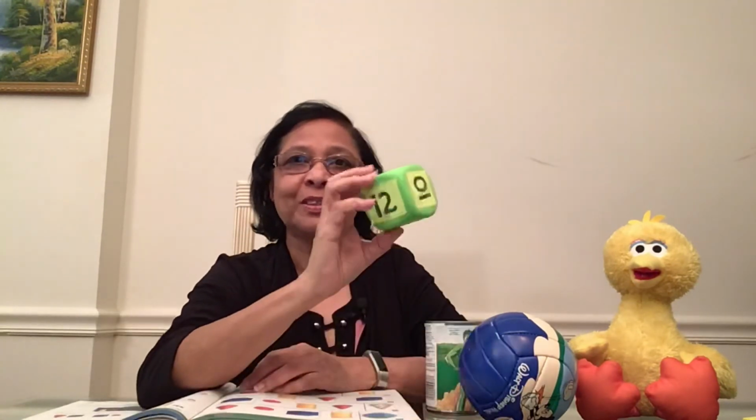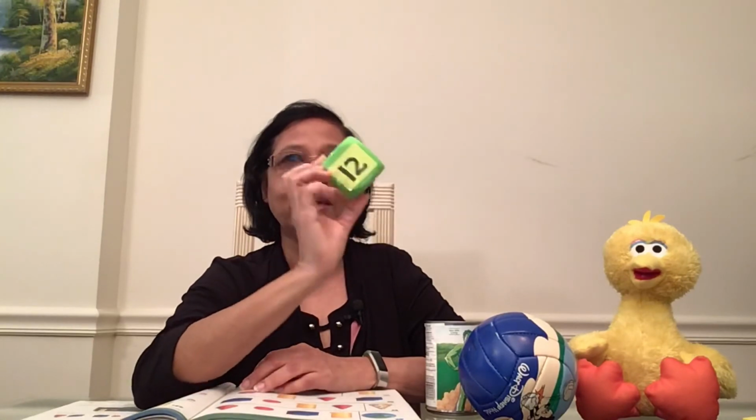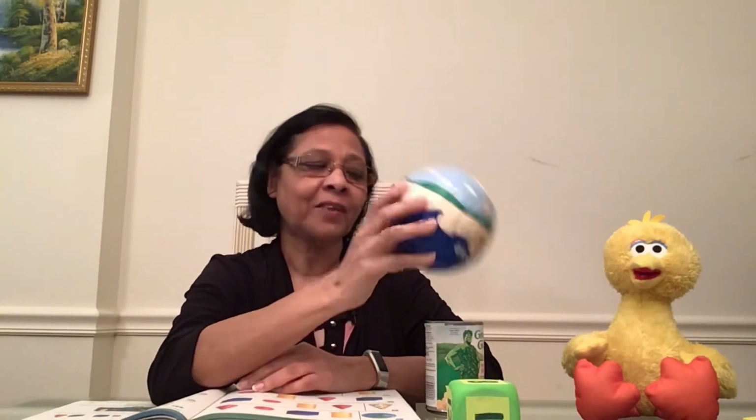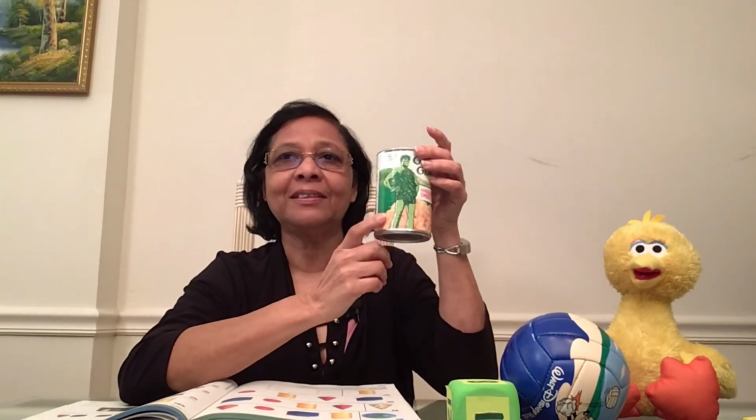Boys and girls, I looked around my home and I found some 3D shapes. I'm going to share them with you. Do you know this one? That's right, it's a cube. It's a big dice. And then I found a ball. This shape is a sphere. And there I found a kind of cone. Oh yes, this one is a cylinder.